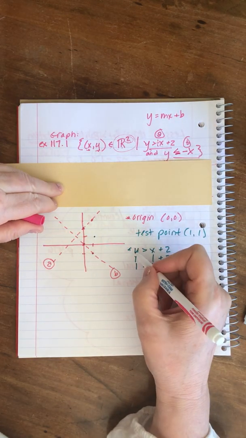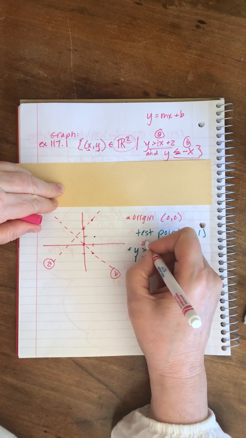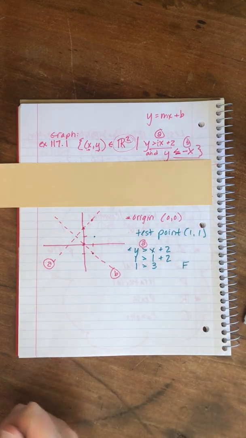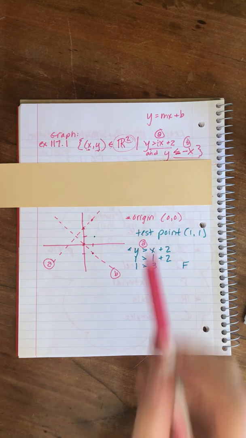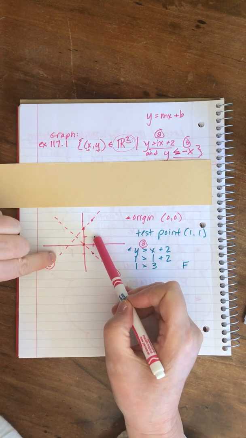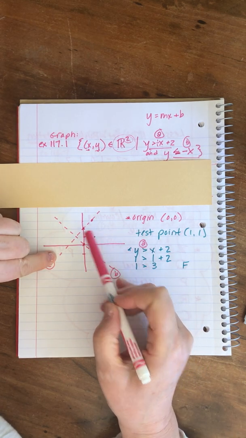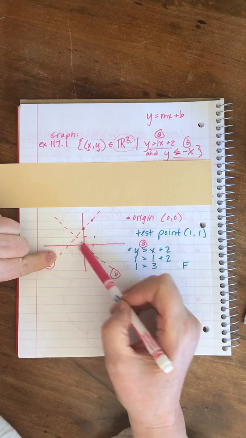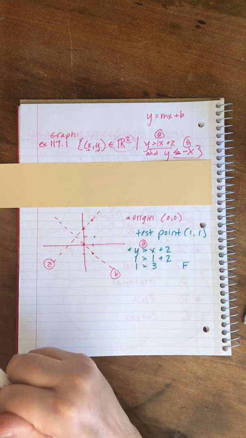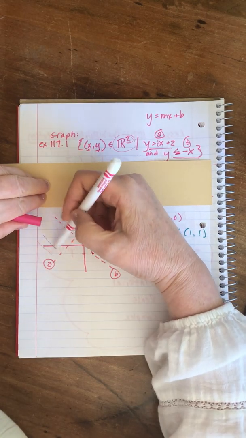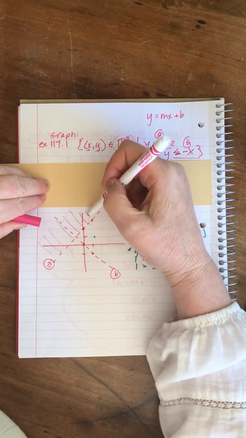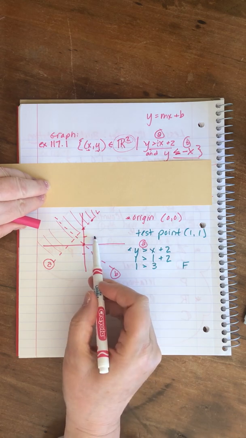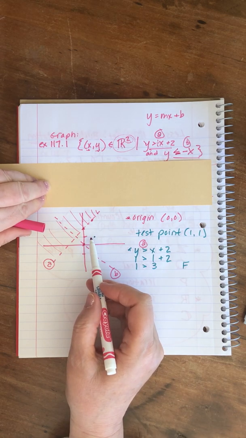I tested here line A, and I found out that for A it's false. So now I go back and I look at my line. It's false, so that tells me the solution doesn't go this way, because this point tested false. So that means my solution must be on this side of this line. It goes away from that failed test point, right?